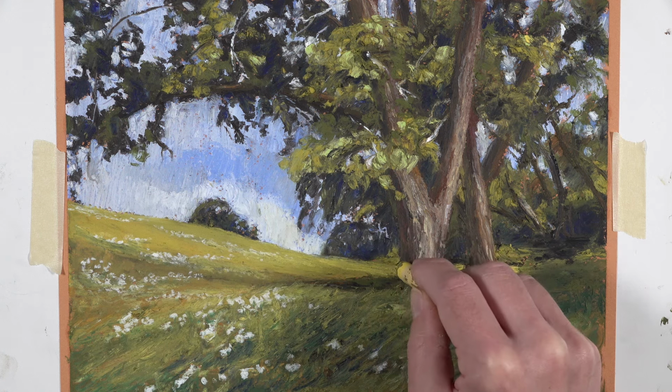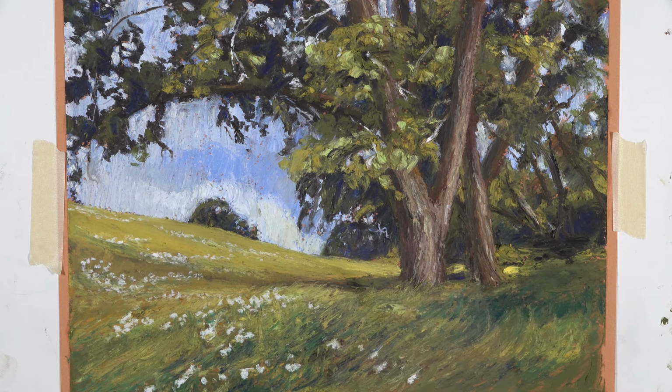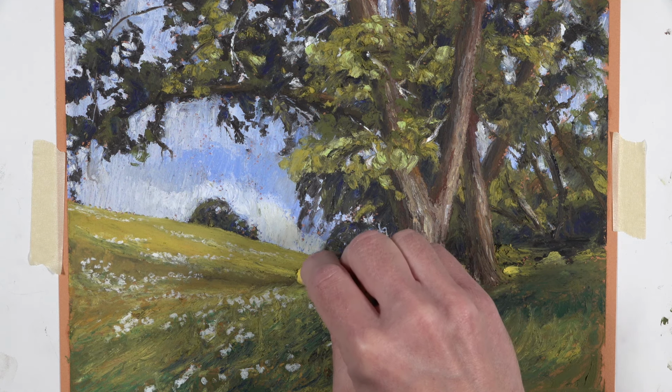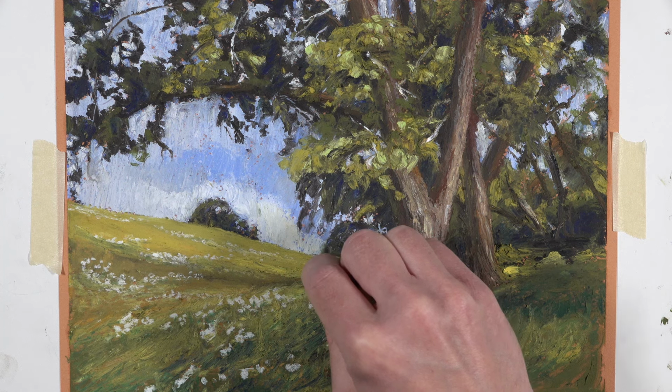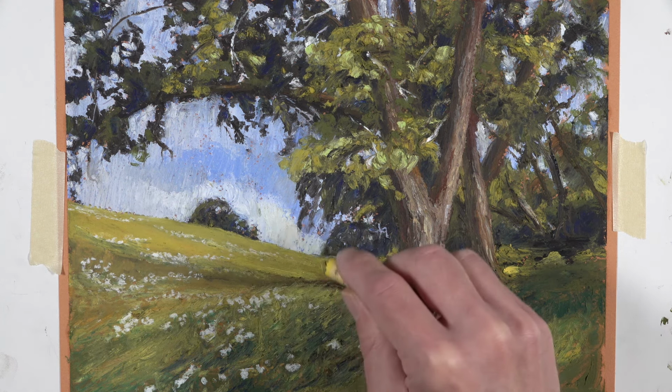So you can see a strong mark is added here. This is going to give just a little bit more of an impression of strong light filtering through, and then another strong streak is added here on the side of the hill as well. So still very similar, but just a little bit of variety.